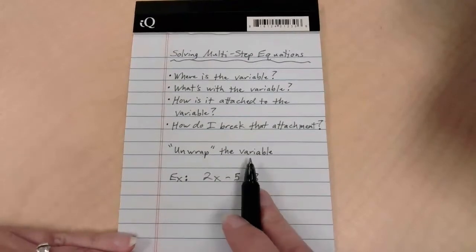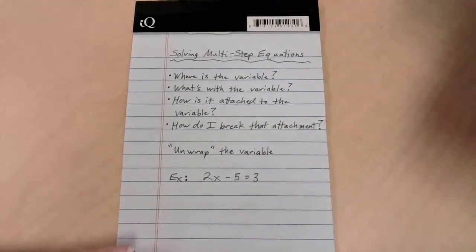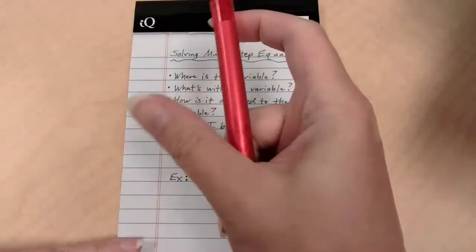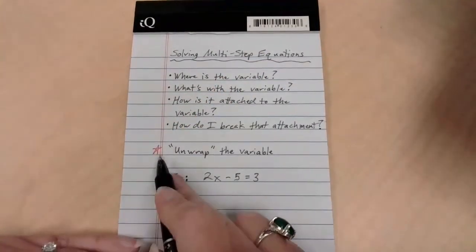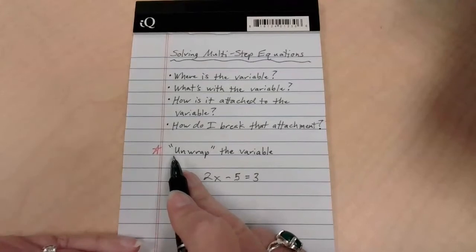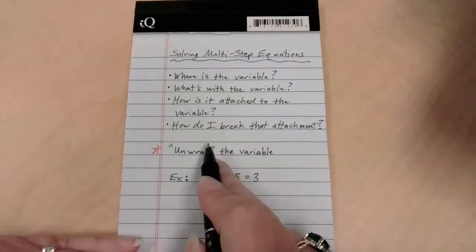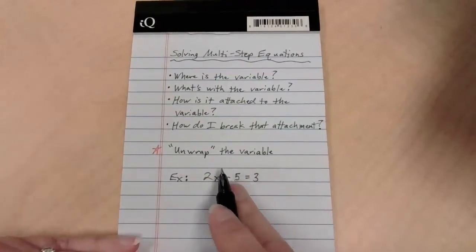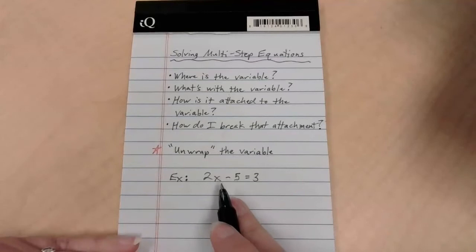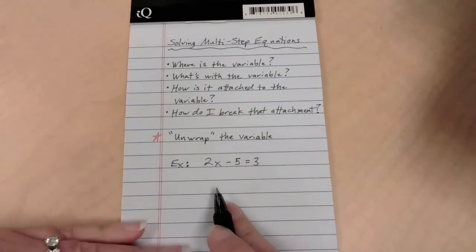This idea of unwrapping our variable, if you saw one of my previous videos, is going to be a big deal today. If you unwrap a gift, what you are doing is undoing everything that somebody else did in the reverse order. So when we unwrap our variables today, we're going to be undoing everything that is done to the variable in the reverse order. In other words, order of operations, undoing it backwards. So let's look at what that could be here.